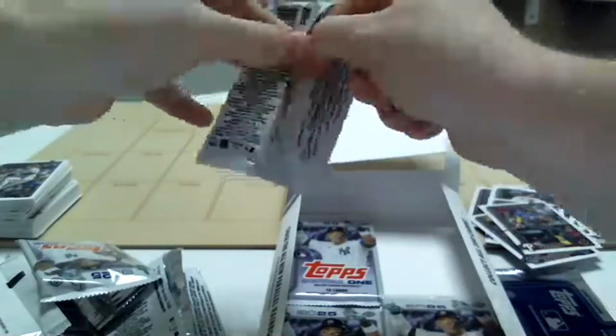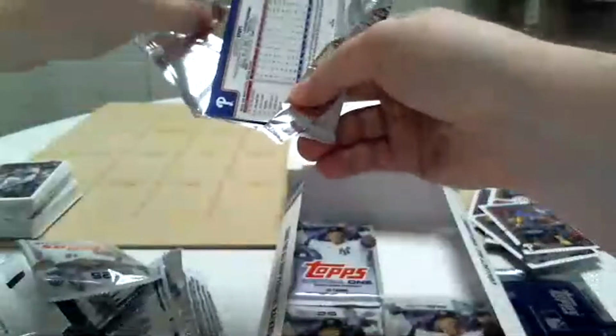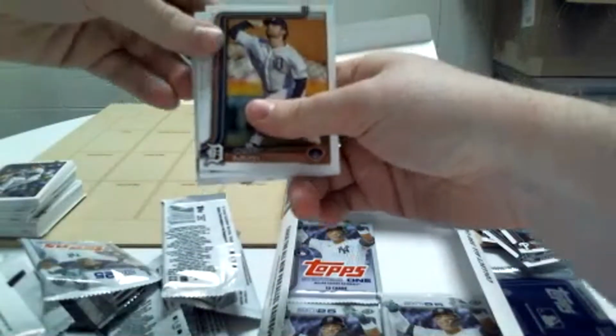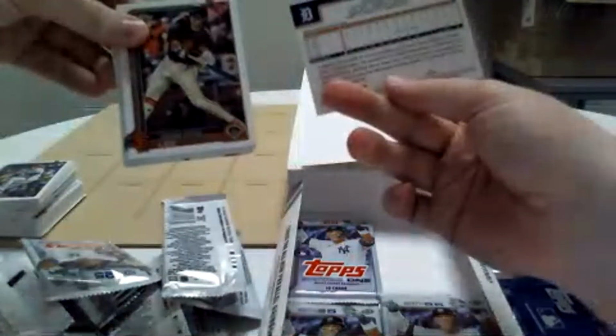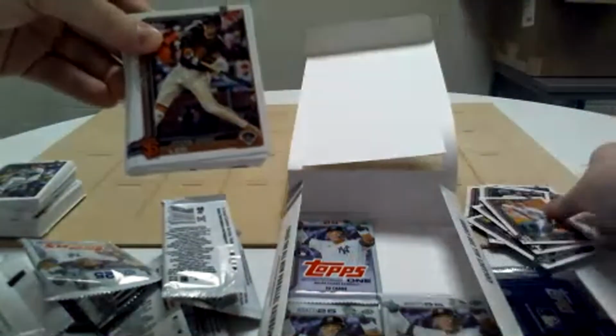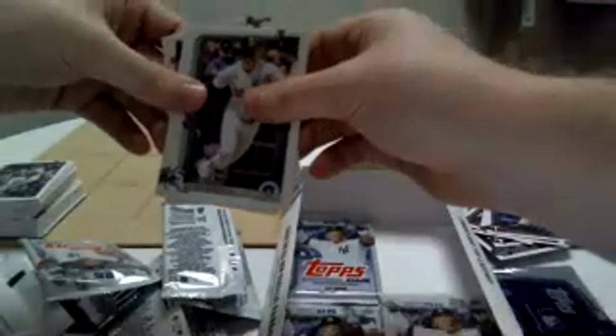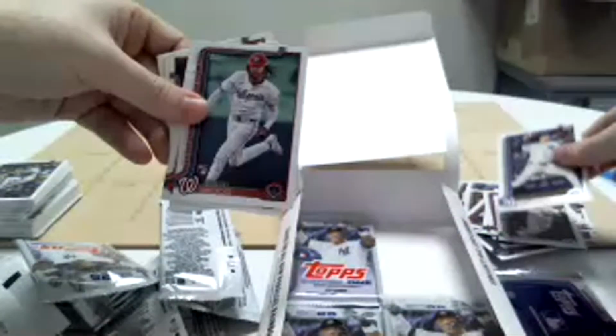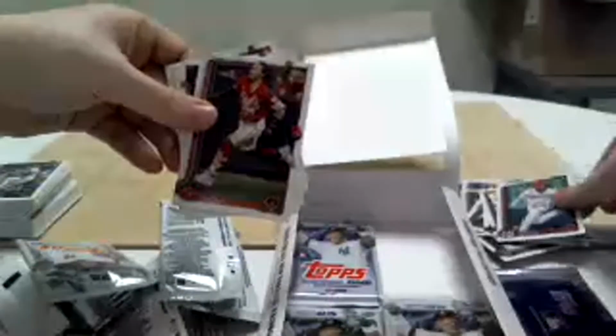All right. Casey Mize, wasn't he the first overall pick? Yeah, I think so. All right, Casey Mize, Jung Ho Lee, Jack Kachanowicz, Jers, Gavin Sheets, Sherlock, Clay Holmes, James Wood, okay.